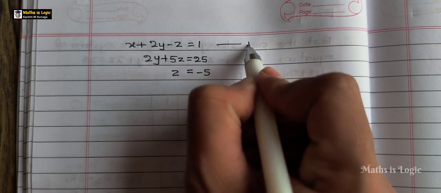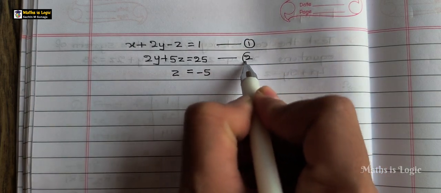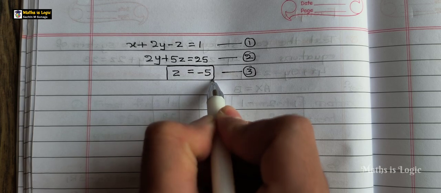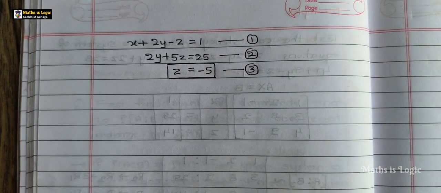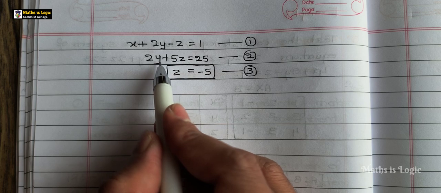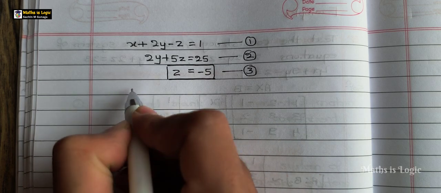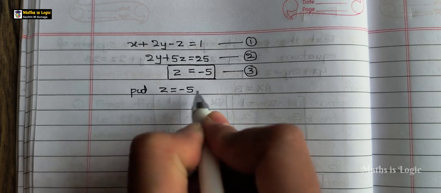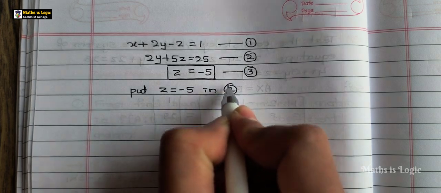So now call this 1, call this 2, and call this equation number 3. We got z value how much here? Minus 5. Using this z value, next we need to find y. Therefore in the next step put z is equal to minus 5 in equation number 2.